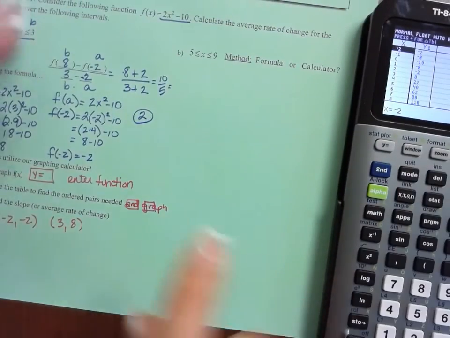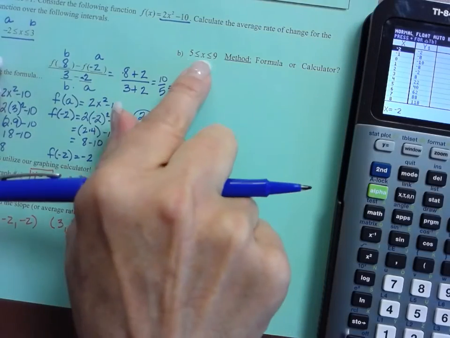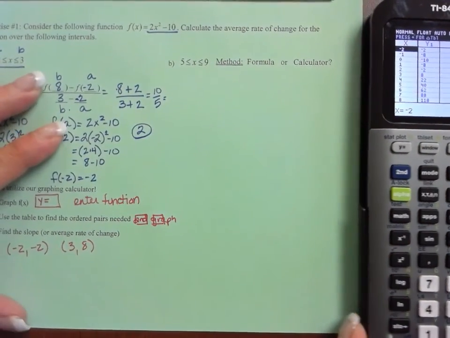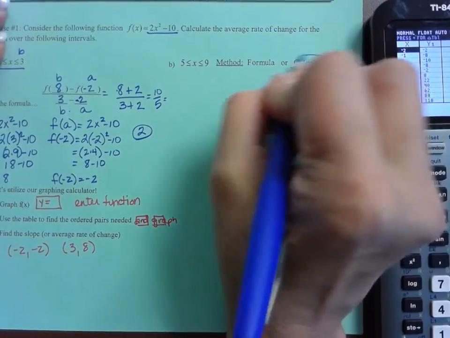All right, so if I want to find the slope from 5 to 9, which method do you want to use? Do you want to use the formula or the calculator? Somebody pick a choice. Isaac, you say calculator? Why is that? I don't know. Pick ones. Okay. Let's do it with the calculator.